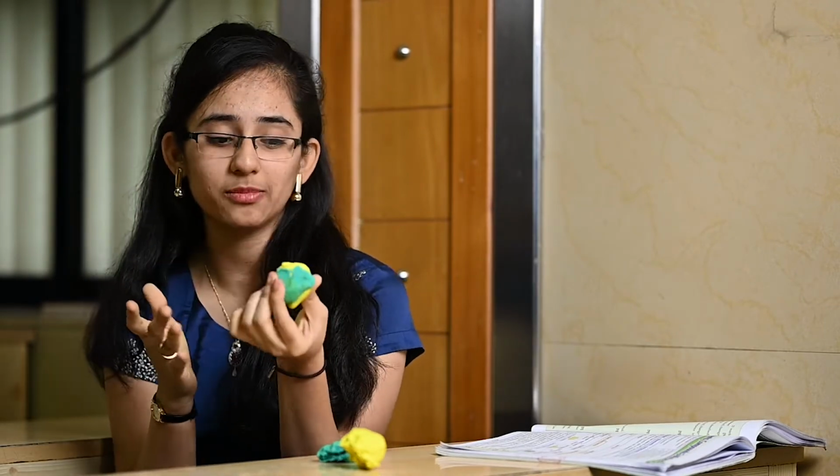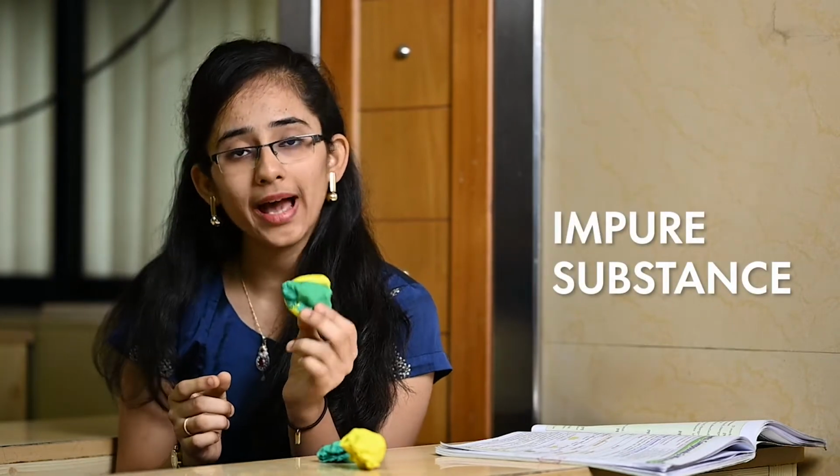Something like this. In this clay, I remove a fixed proportion from yellow and some proportion from green. And I start mixing them. Here, what is formed is nothing but a mixture. So, a mixture is basically an impure substance which is formed by a combination of two or more elements or compounds or both in any proportion. There is no fixed ratio in which you are supposed to combine the atoms to form a mixture. Now mixtures can be of two types.